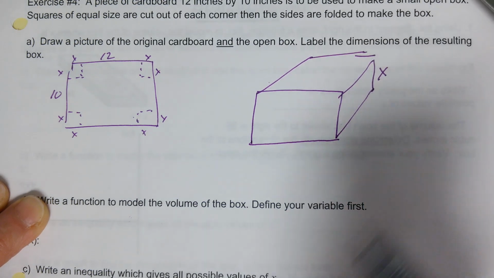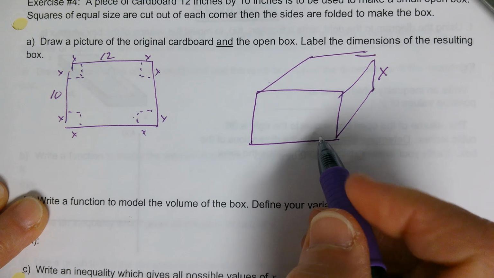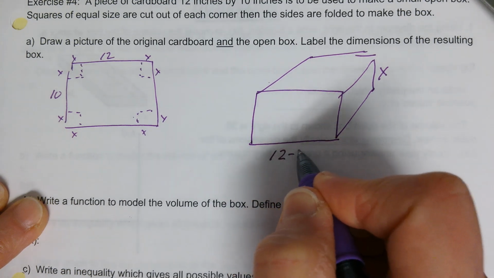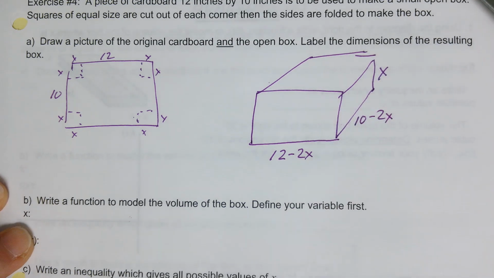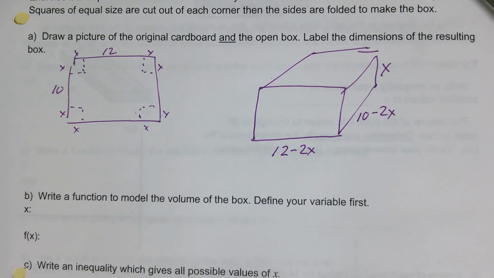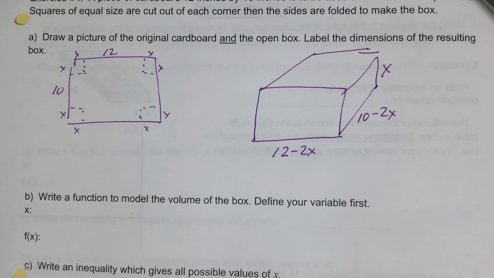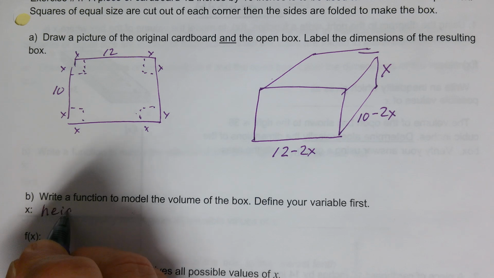My height is x. The length is now 12 minus 2x, and the width 10 minus 2x. Write a function to model the volume of the box. Define the variable first. Well, x is our height.